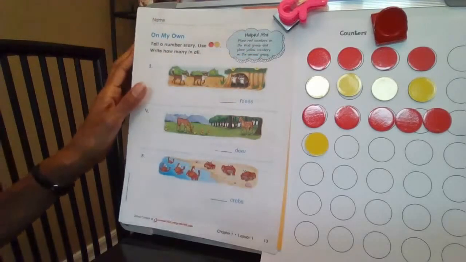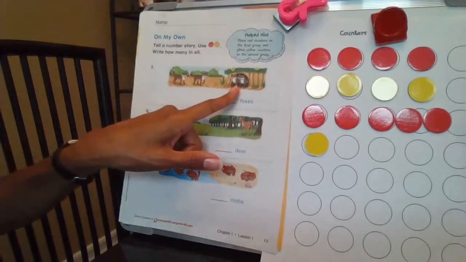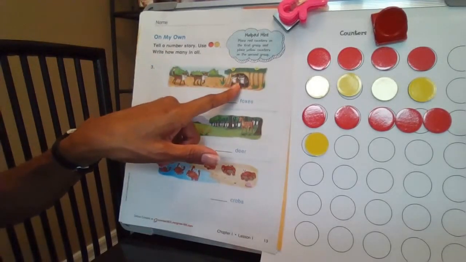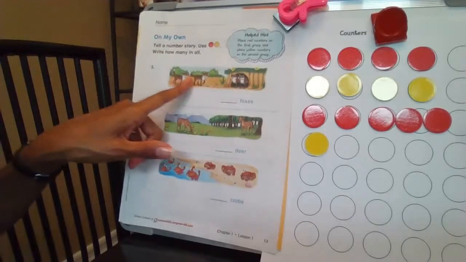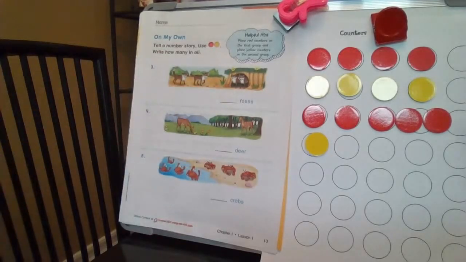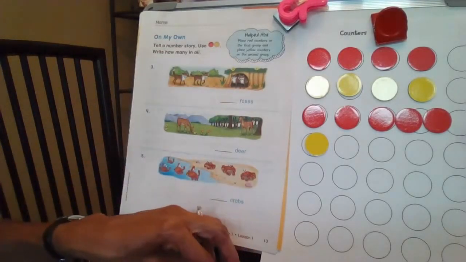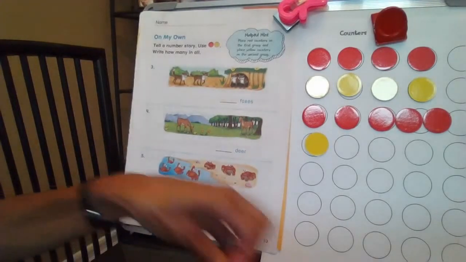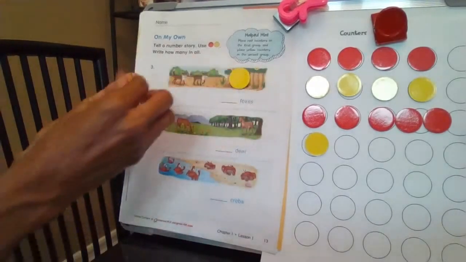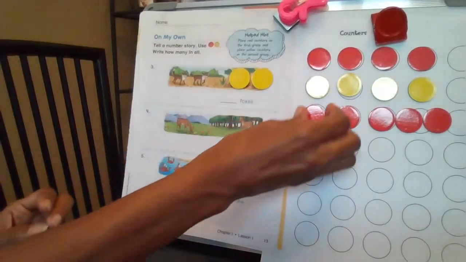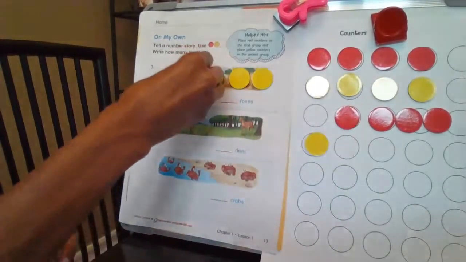Okay, so here you have 2 foxes inside a den, and you have 2 foxes walking to a den. So what they want you to do is place your counters on the different groups. Okay, let's take this from here.